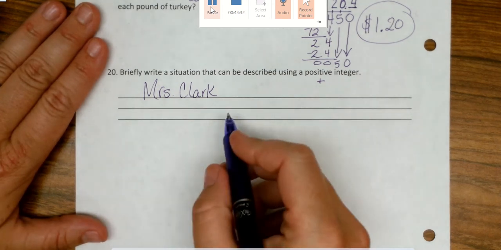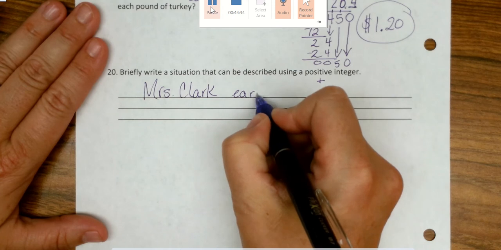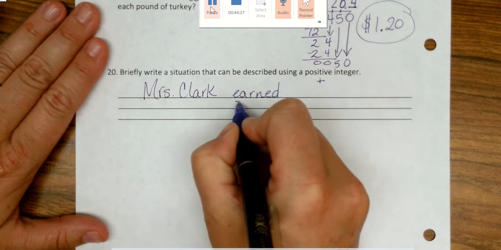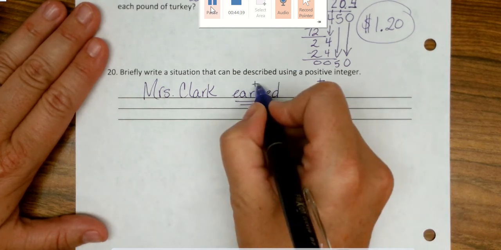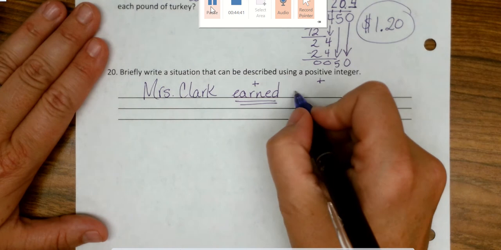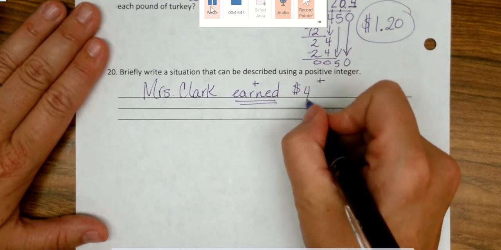So, Mrs. Clark earned, one of those good keywords, earned, that would be using a positive integer, $40 tutoring.